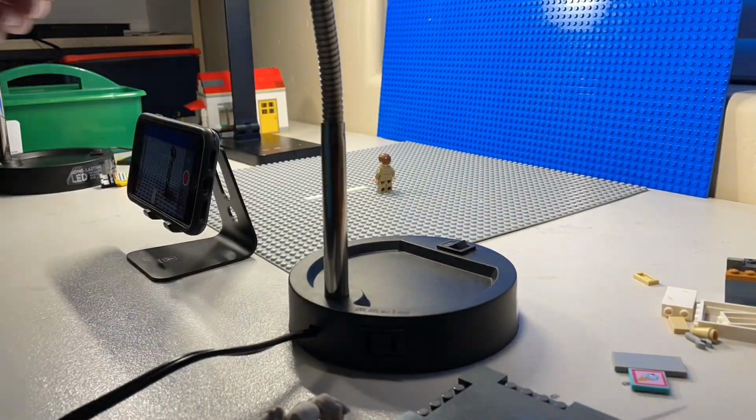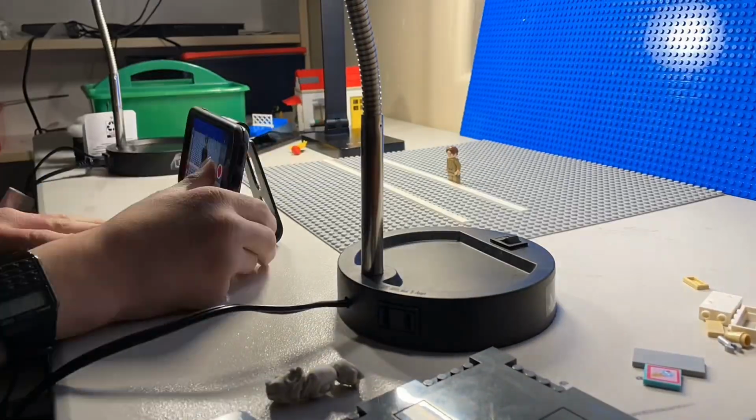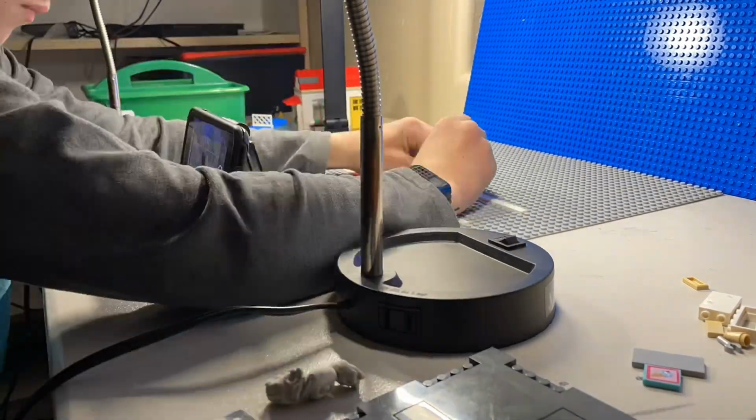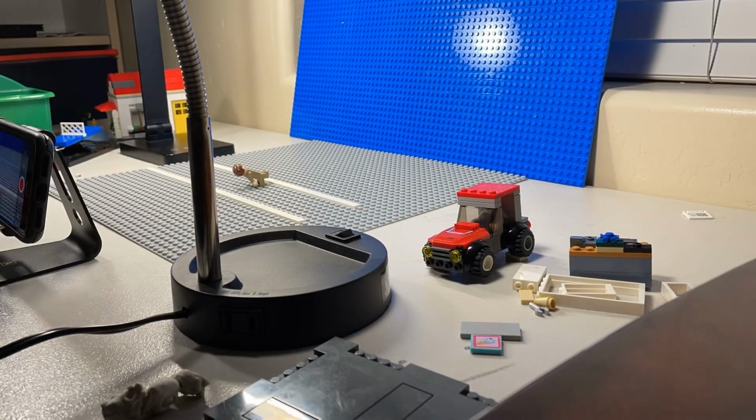Next, I tried animating at 15 frames per second. And 15 frames per second, like I said, is what I normally animate at. So, it probably looked the best one out of them all.